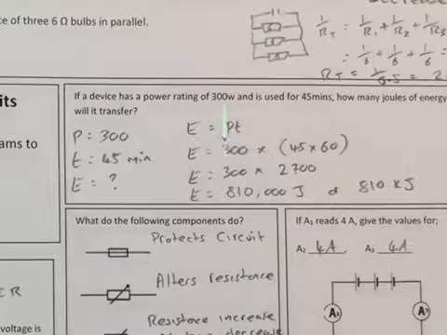If a device has a power rating of 300 watts, so what have I got here? I've got power, because it's watts, and used for 45 minutes, so I'm looking at time here. How many joules of energy will it transfer? So I've just used that equation, E equals PT.